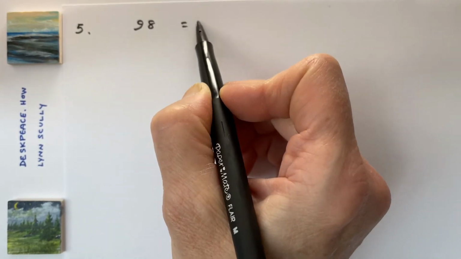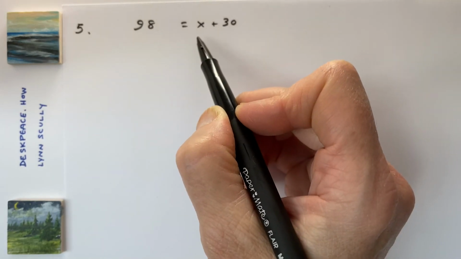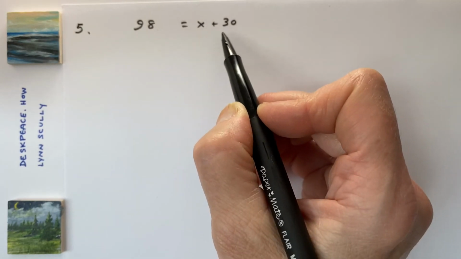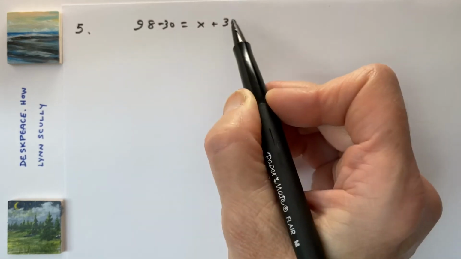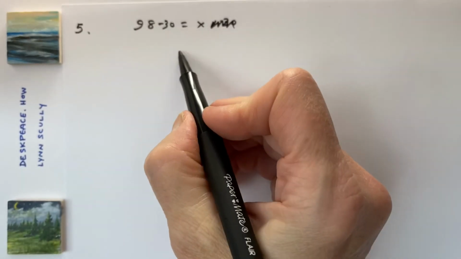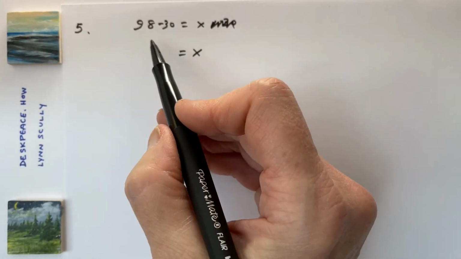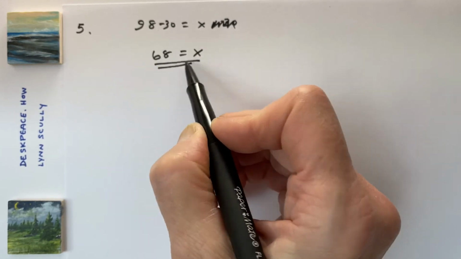Number 5. 98 equals x plus 30. My unknown is x. I want to get it alone. 30 is attached by addition. I move it to the other side of the equal sign by subtraction. My unknown's alone. That's good. Now I just have to do my arithmetic. 98 minus 30 is 68.